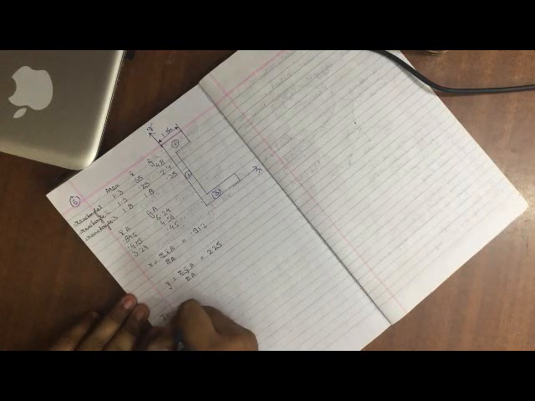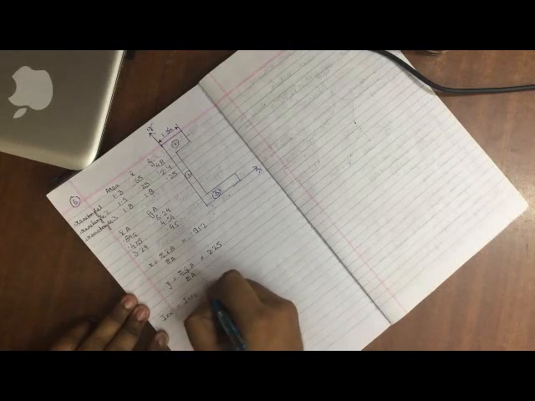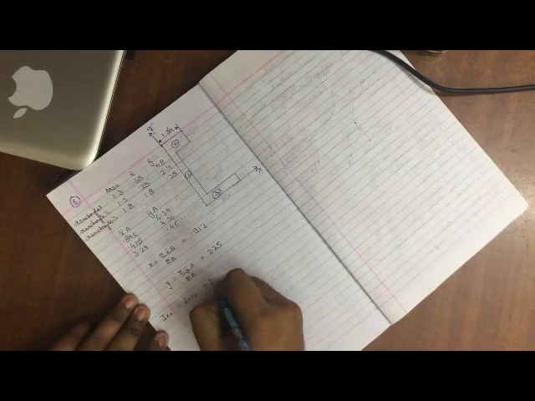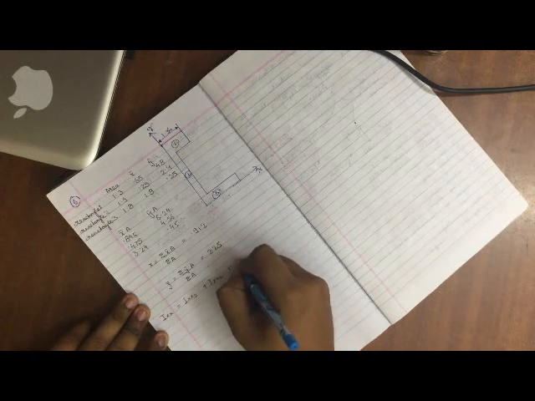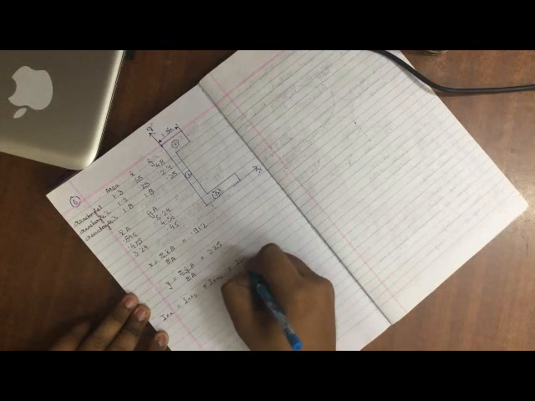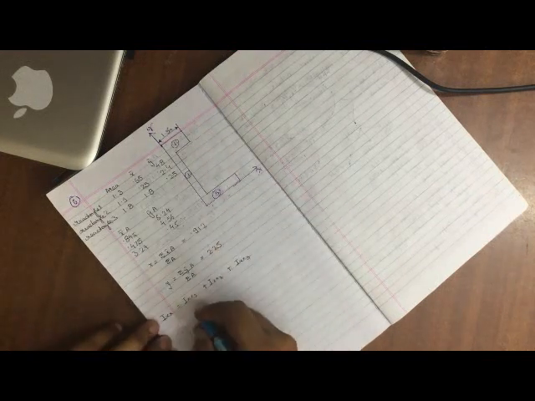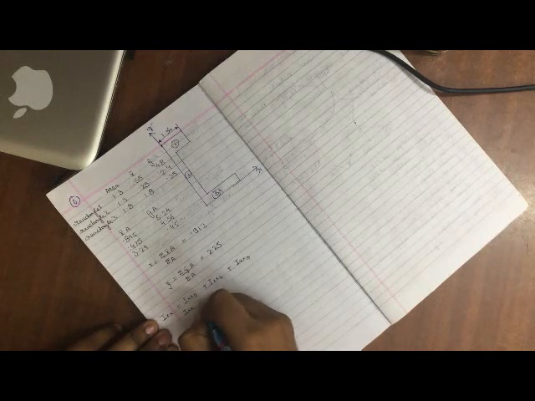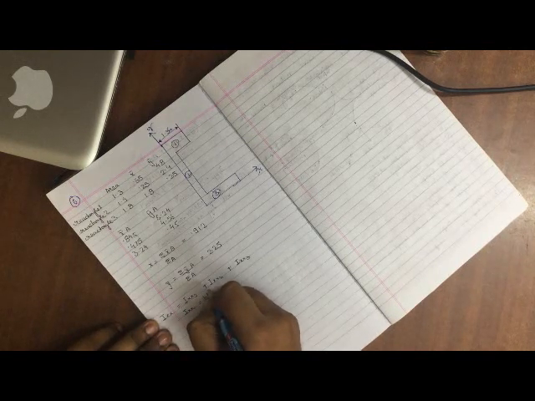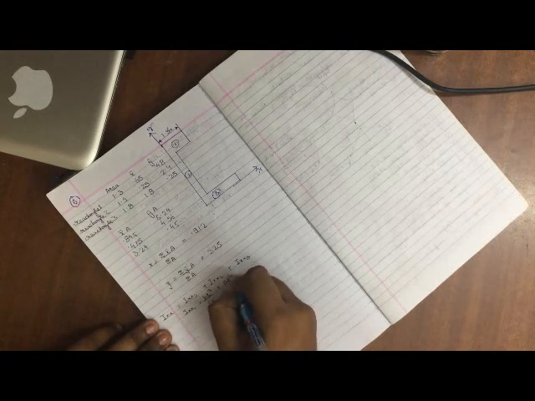Now we need to calculate the moment of inertia about x-axis. So Ixx is equal to Ixx1, the moment of inertia of rectangle 1, plus Ixx2, the moment of inertia of rectangle 2 about x, plus Ixx3, the moment of inertia about x of this rectangle. So for Ixx1, bh cube by 12 plus Ad square.